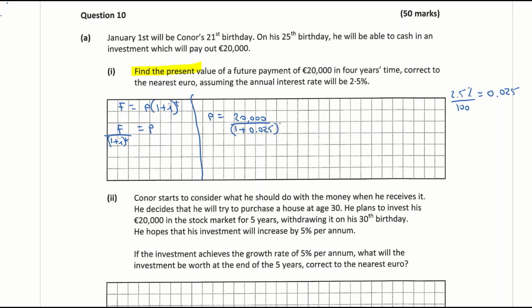Yes, 25th birthday take away 21st birthday, 25 take away 21 is 4 years. So present value is equal to 20,000 all over 1.025 to the power of 4, which gives me a present value of about €18,119.01.